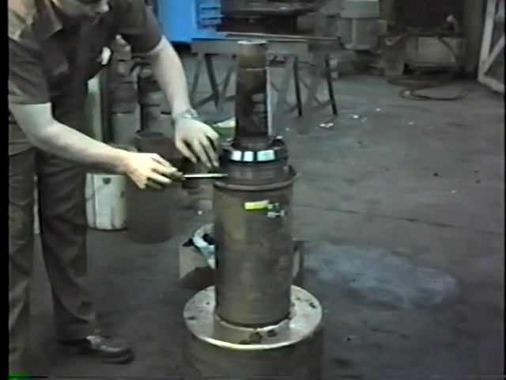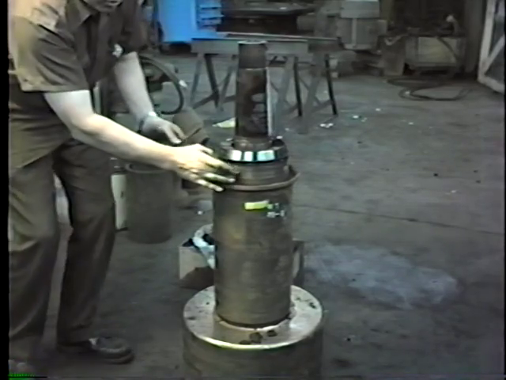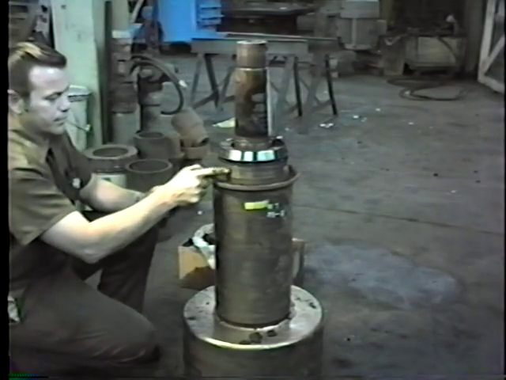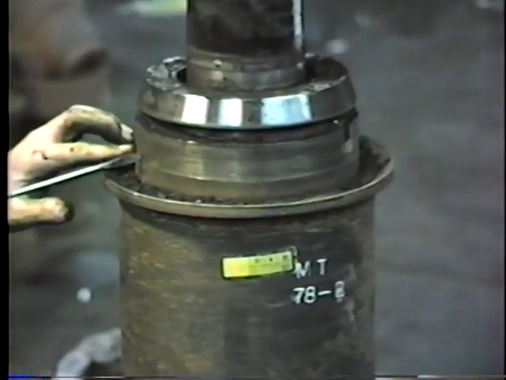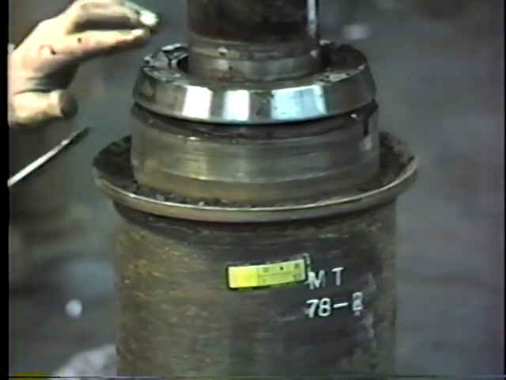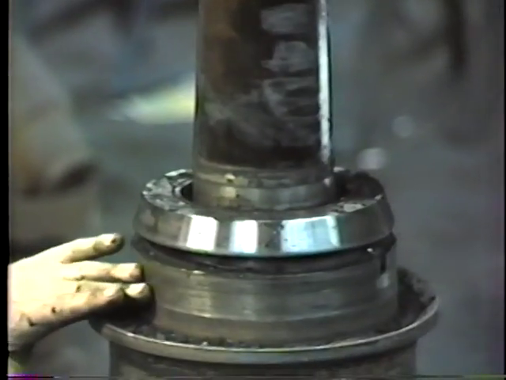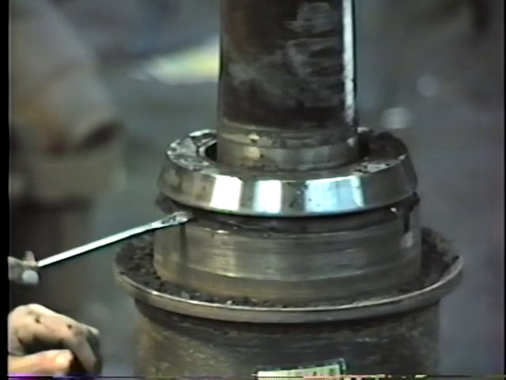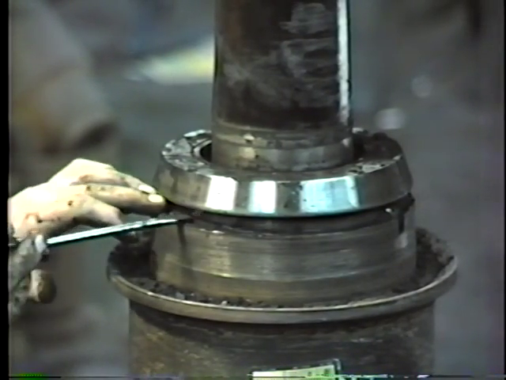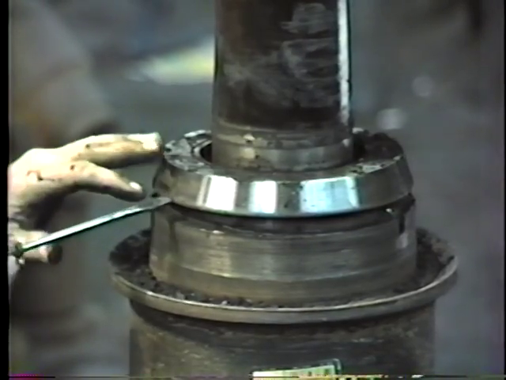Okay. This is all worn out right here. It's worn out? Yeah, it's worn. It's been depressed. Okay, let me zoom in on that. Is there any coloration or discoloration? It's kind of a blue color, like it's been overheated. The seal carrier here has been pretty hot. How about the shaft?